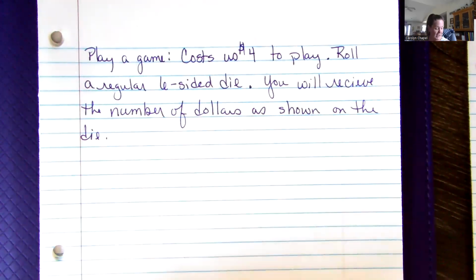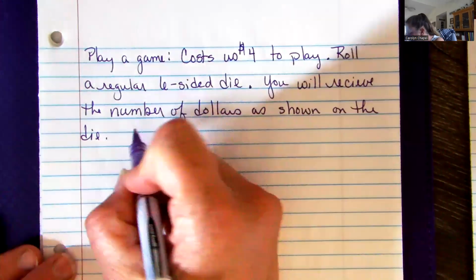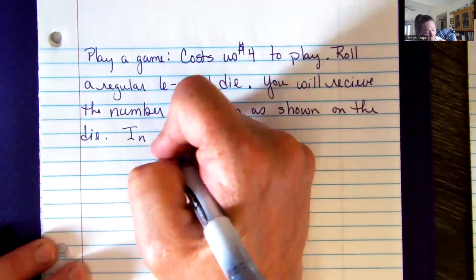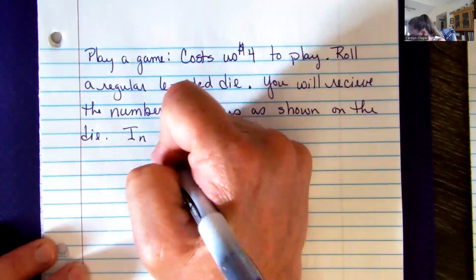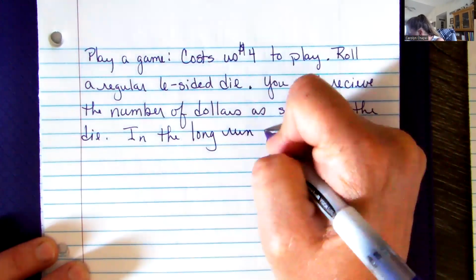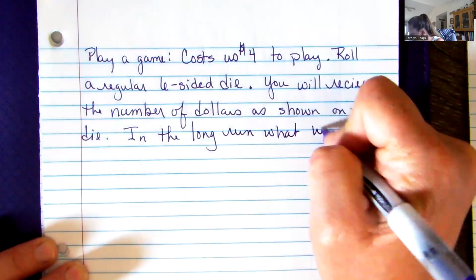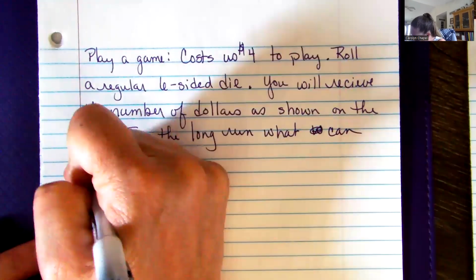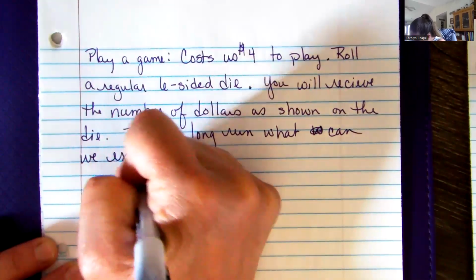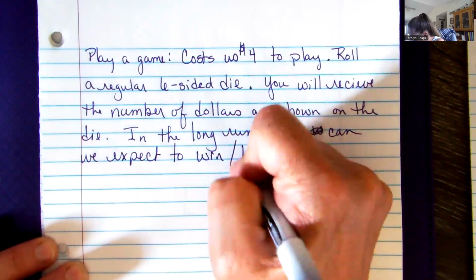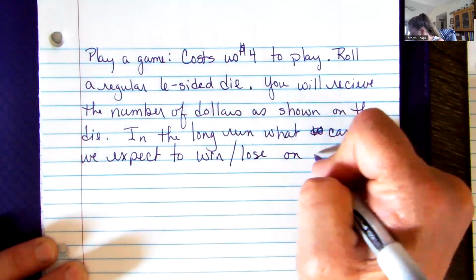So, what our question is going to be is, in the long run, so if we did this over and over and over and over again, what can we expect to win or lose on average per game?